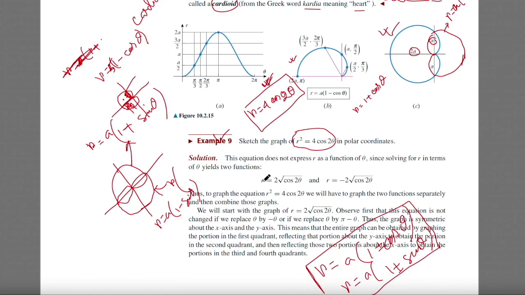This is your homework. Split it into 2 parts. r square equal to 4 cos 2 theta, therefore r equal to plus minus 2 root cos 2 theta.